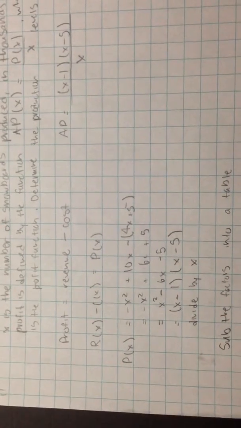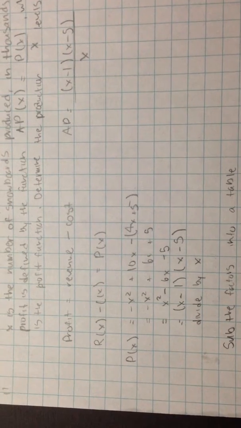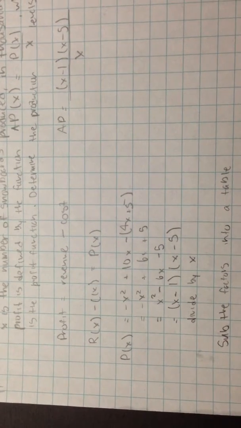So profit equals revenue minus cost. So you can rewrite it as r(x) - c(x) = p(x). So you substitute in the values for r and c, and you get p(x) = -x² + 10x - (4x + 5). And from that you get -x² + 6x - 5.